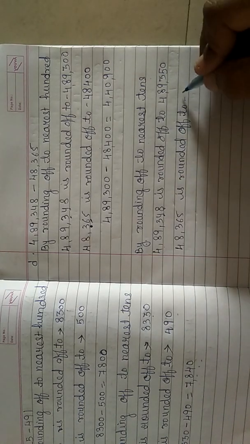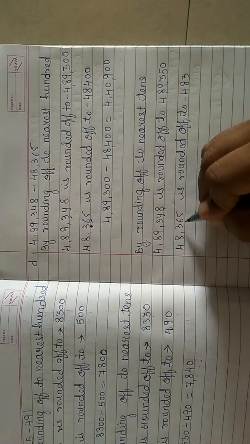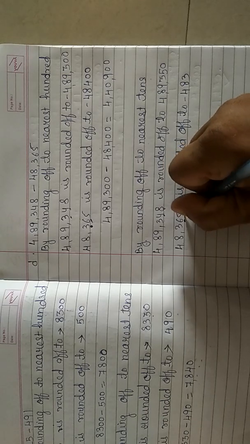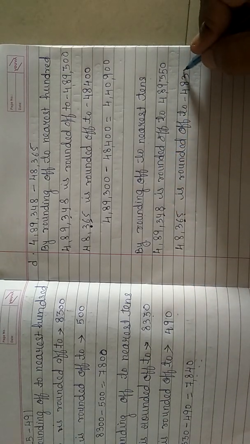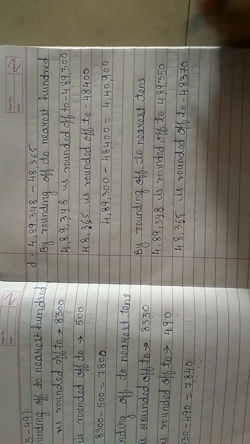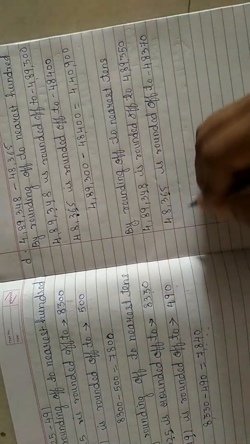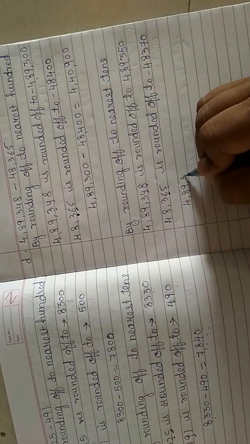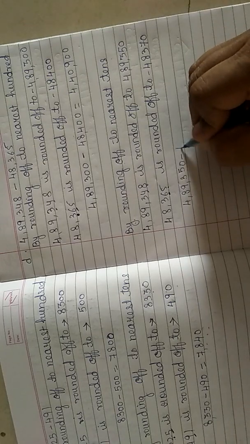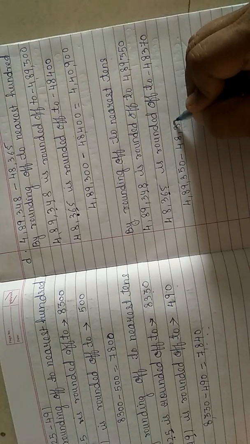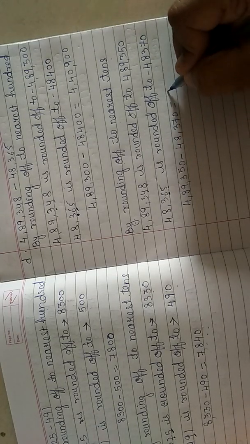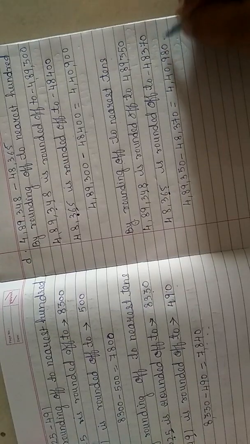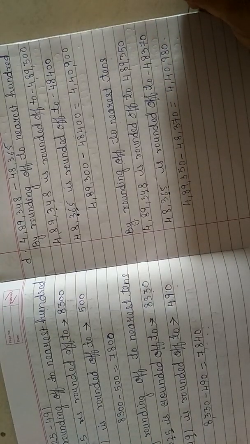Now again this 48 and 3 we are going to write as it is. Now here at tens place it is 6 and ones place it is 5. 5 is equal to 5. So our 6 will become 70. Now children, if you subtract 4,89,350 minus 48,370, you will have 4,40,980. Okay children, now we will stop here.